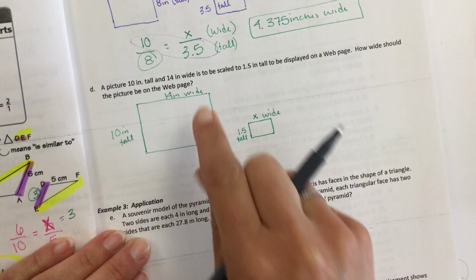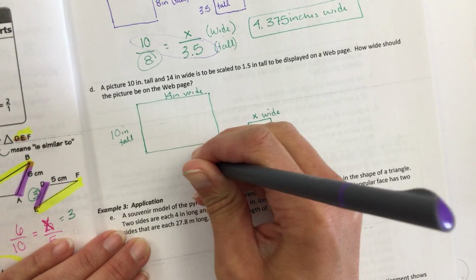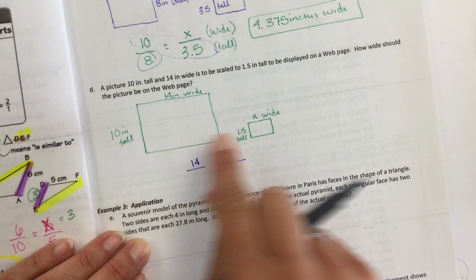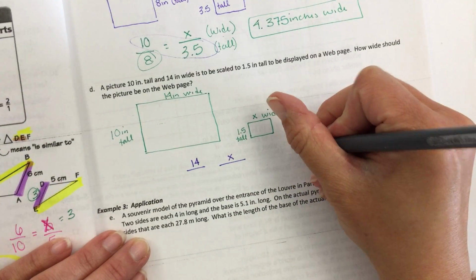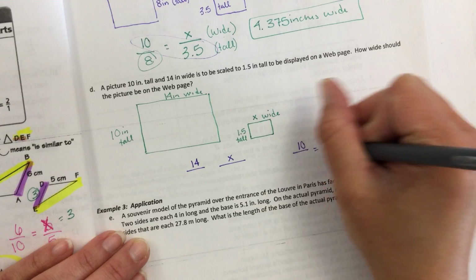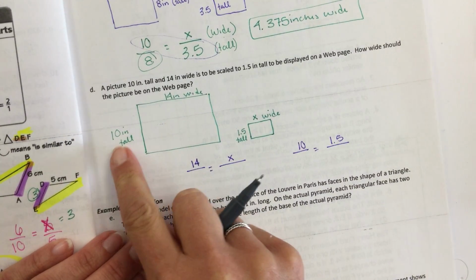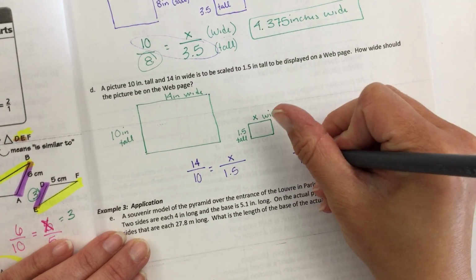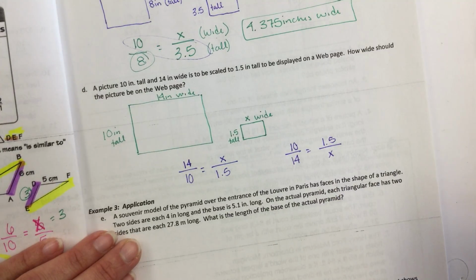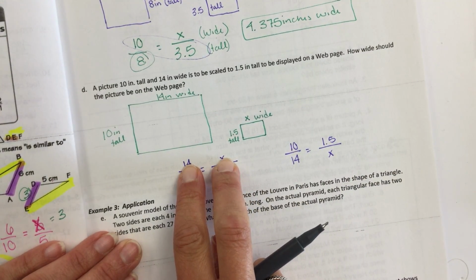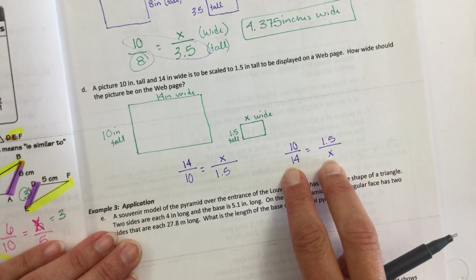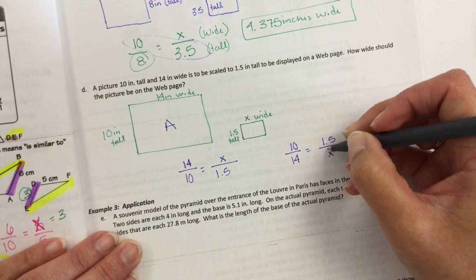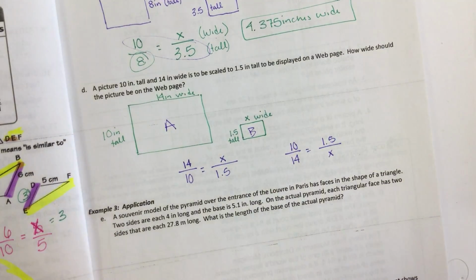Okay, if you set up the proportion, maybe you did 14 wide with x, we don't know. You could have done the 10 by 1.5 the same, like I'll set it up both ways. And then on the bottom I'd have 10 and 1.5. And then on this one, the bottom would have to be 14 and x. It doesn't matter, as long as you put the wide with the wide and the tall with the tall, and then you did 14 and 10 came from rectangle A, and 1.5 and x came from rectangle B, you're good to go.